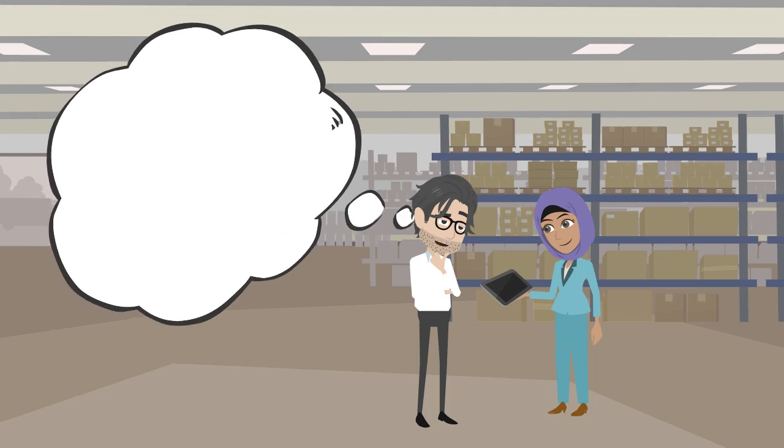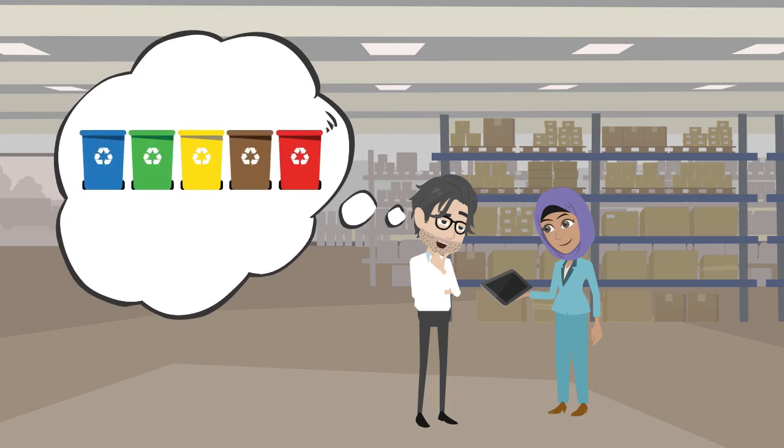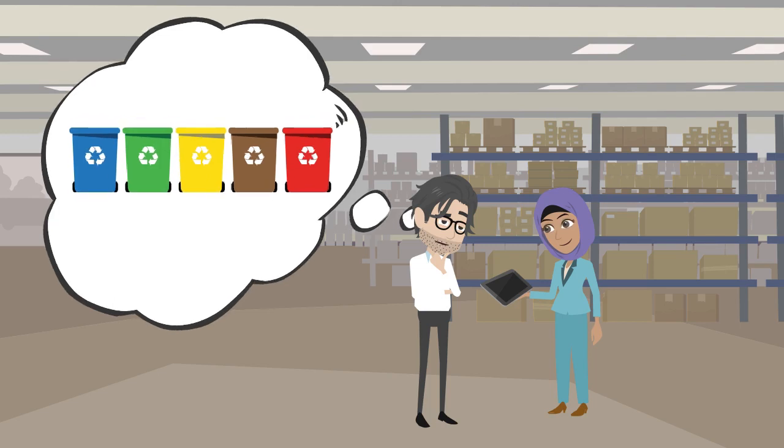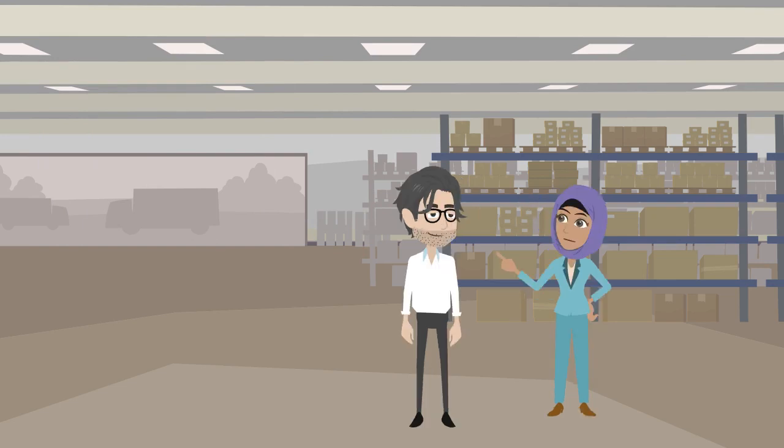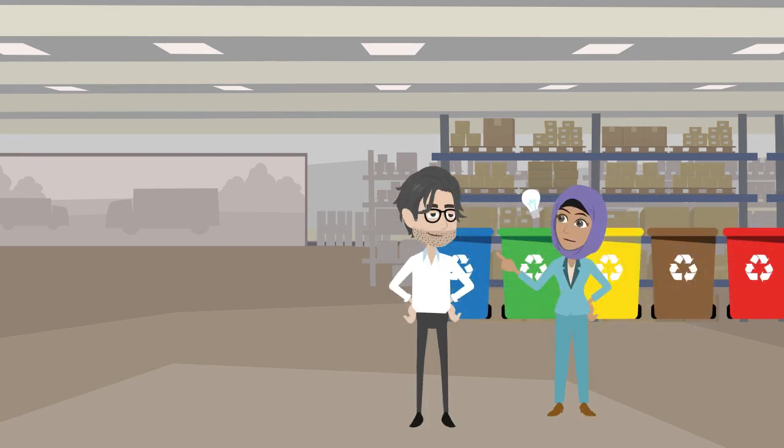Which makes me think, at my last job we had a really good waste segregation system, using clearly marked bins which allowed us to recycle the waste. We could easily do something similar here. OK, good idea. Let's work together to get our waste segregation sorted out. This should make it much easier for us to recycle what we can and avoid cross-contamination.